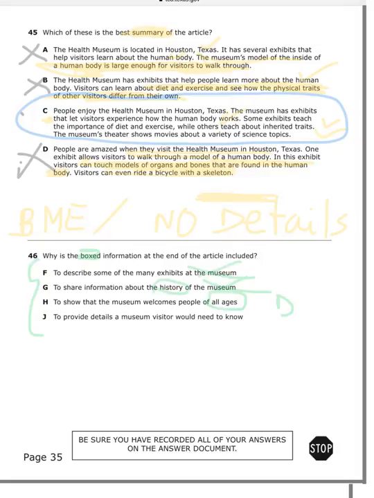To provide details a museum visitor will need to know. Yes, if I am a visitor, what do I need to know? I need to know where it is. If I am a visitor, I need to know how much it costs. And especially, I need to go when it is open, not closed. So my best choice right here is J.